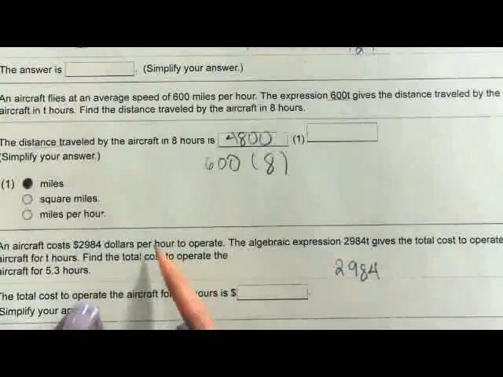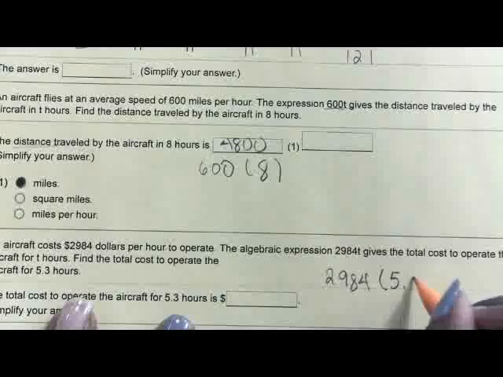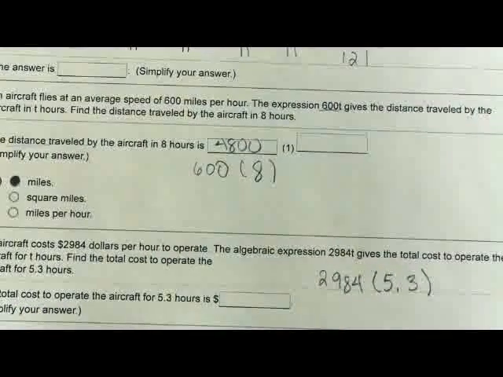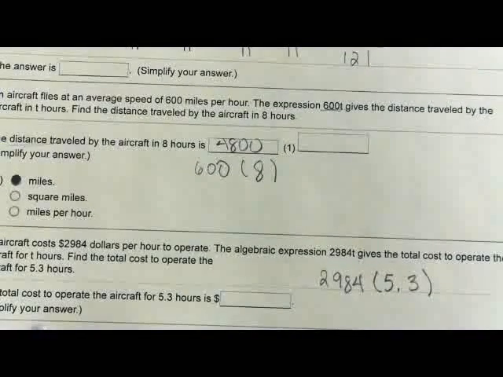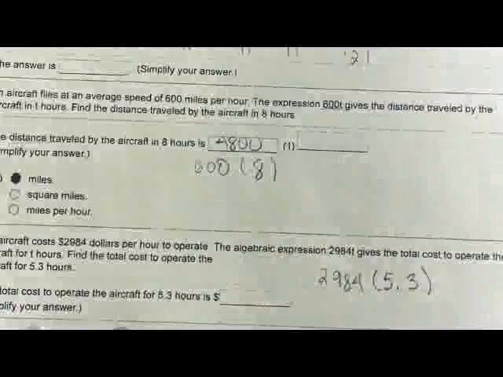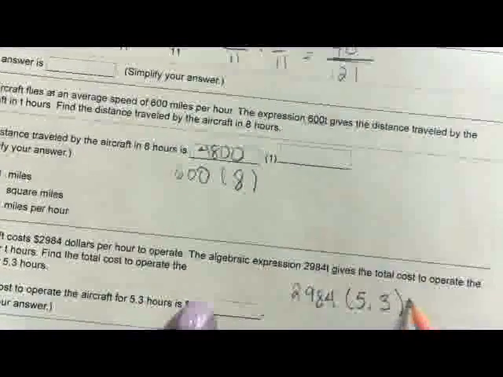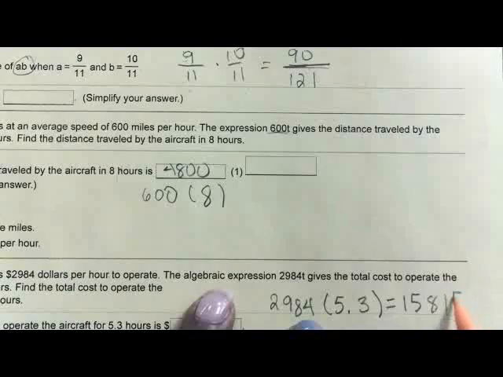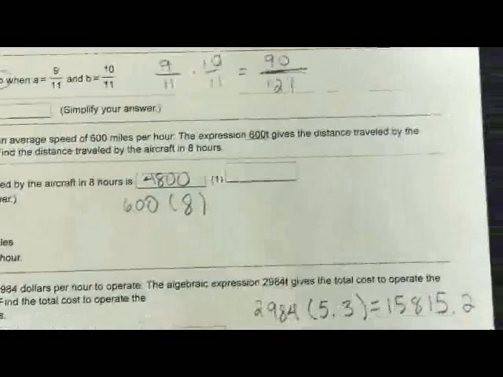So this is our operating cost per hour, and we're going to do this for 5.3 hours. So this is what we need to multiply. So 2,984 times 5.3 is 15,815.2.